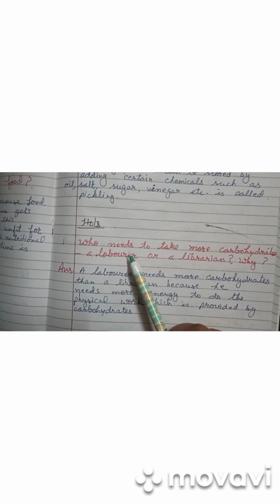Who needs to take more carbohydrates, a laborer or a librarian? Why? A laborer needs more carbohydrates than a librarian because he needs more energy to do the physical work, which is provided by carbohydrates.